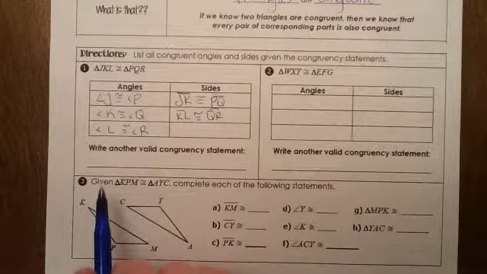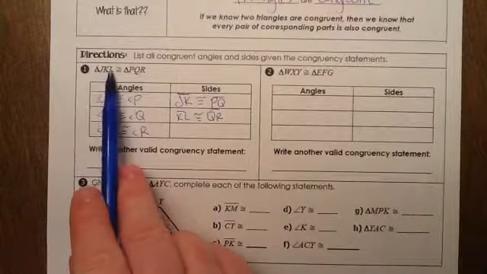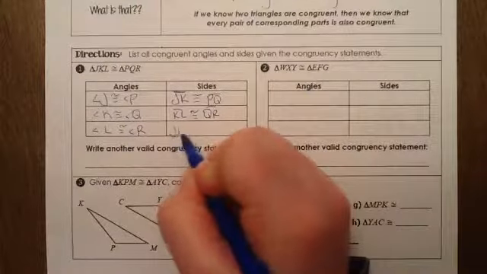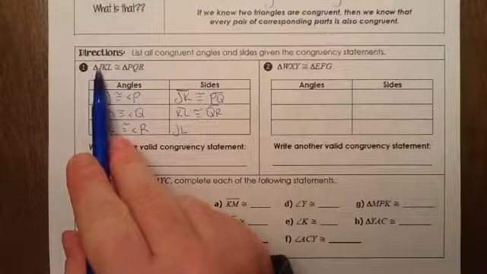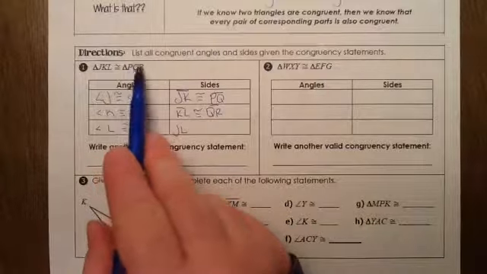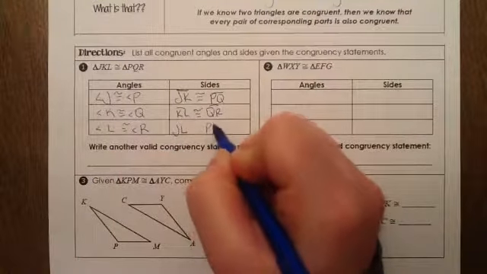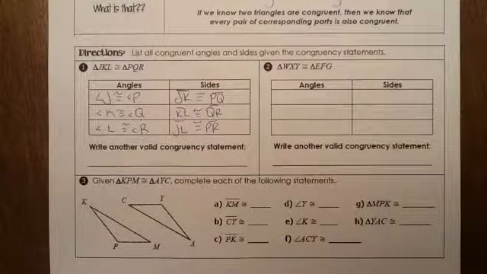There's one more side that I'll be missing, and that would be connecting J and L. Okay, that would be the side getting back to the beginning. So J and L, and what is the match over here? P and R. Okay, so the order that those are listed in matters.